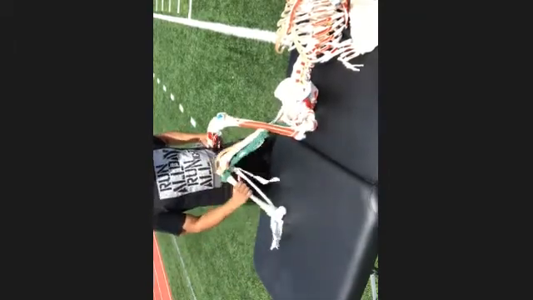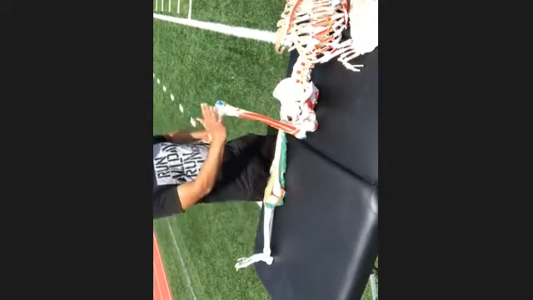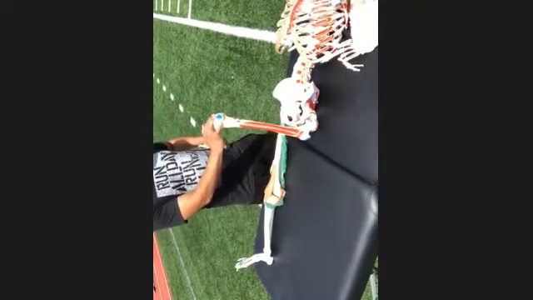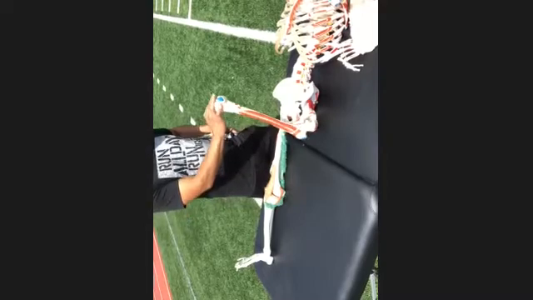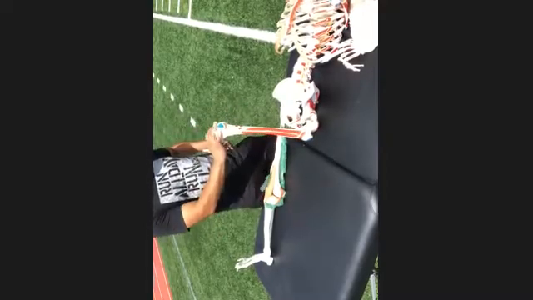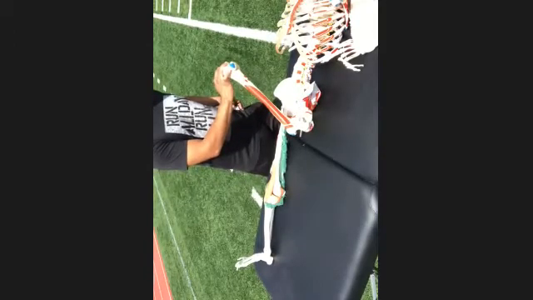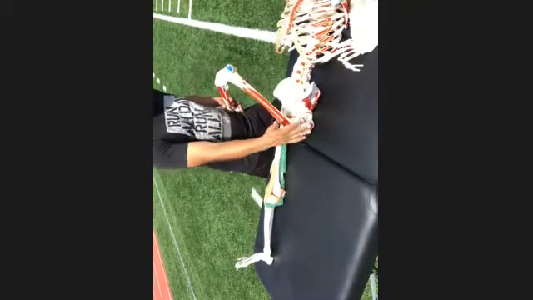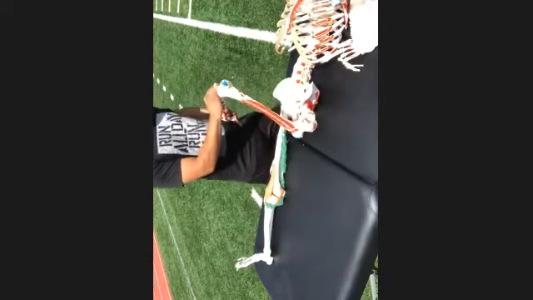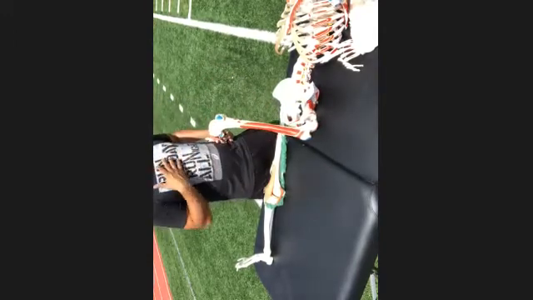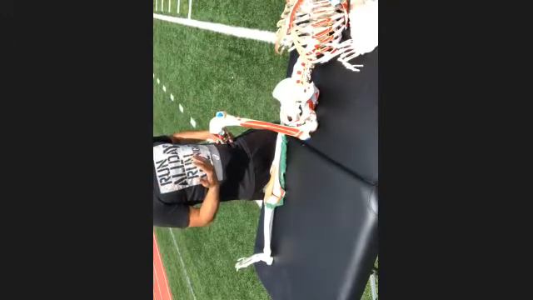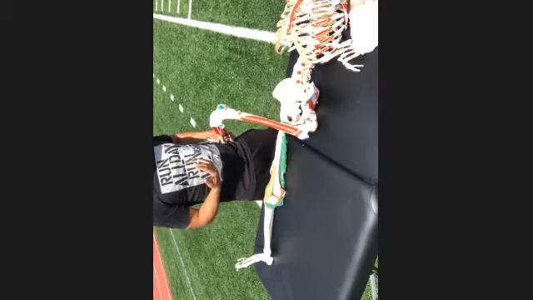You can use a table for this as well, another hand on their knee. And then you would use your body and your arms to stretch them, push them into adduction. So it stretches the abductors here. This is the easiest way, I think, for those who are more flexible.